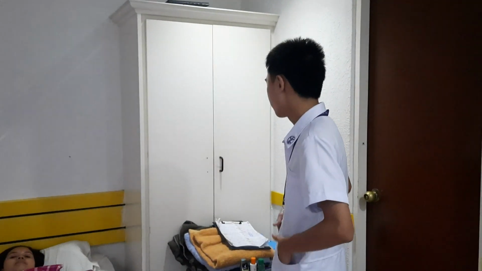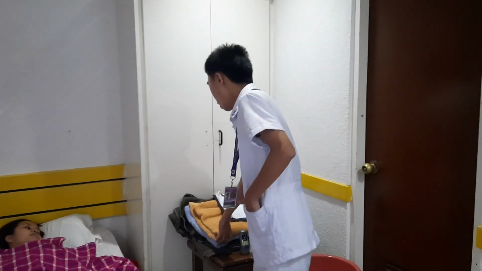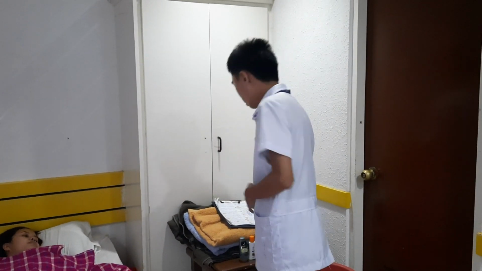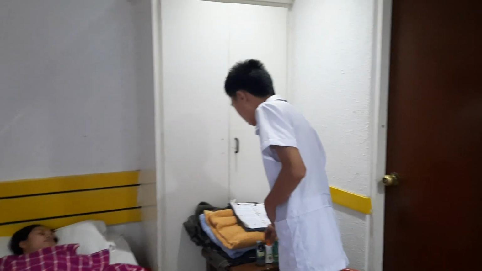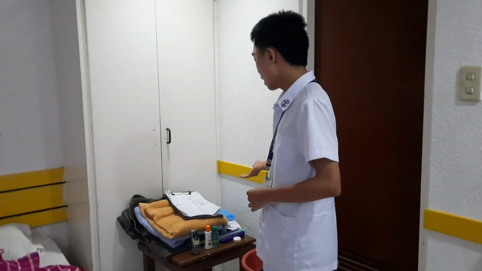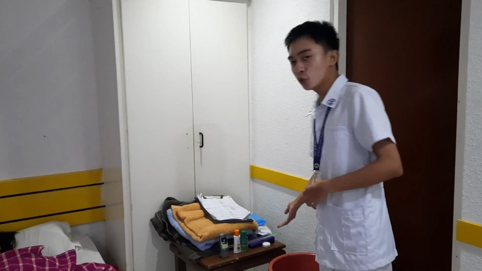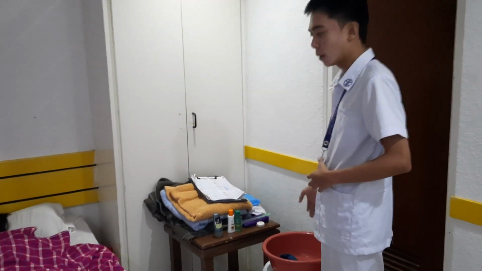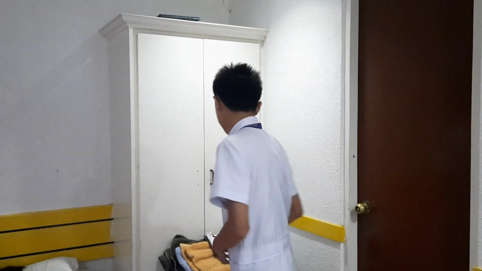Determine the scope of the assessment and prepare the equipment to be needed. So we have the wash towel, and we have the blanket towel, and the washcloth, the alcohol, the lotion, deodorant, the patient's gown, the gloves, and soap, which is optional, and also the basin with full of warm water. And also, don't forget to perform hand hygiene in order to prevent getting microorganisms.